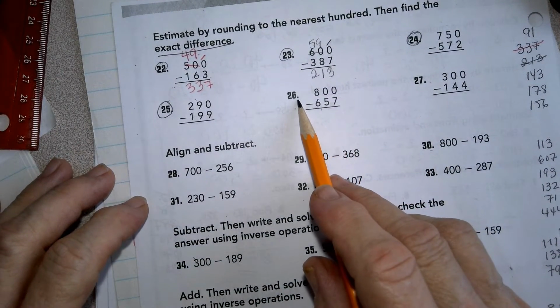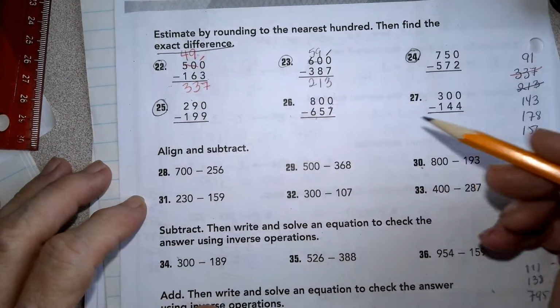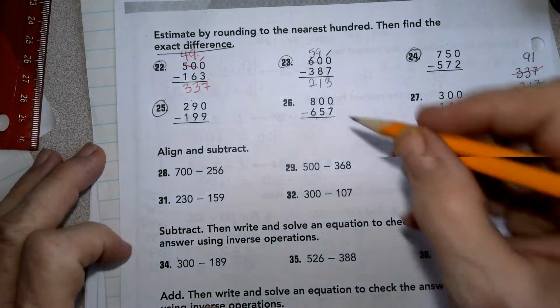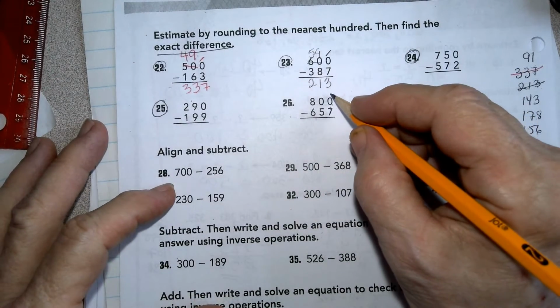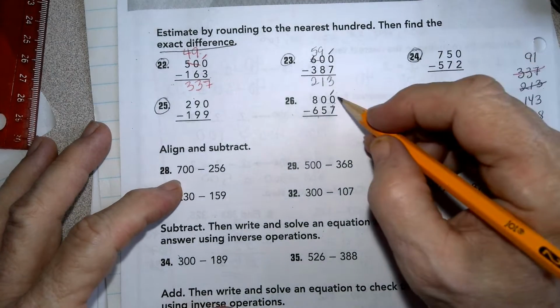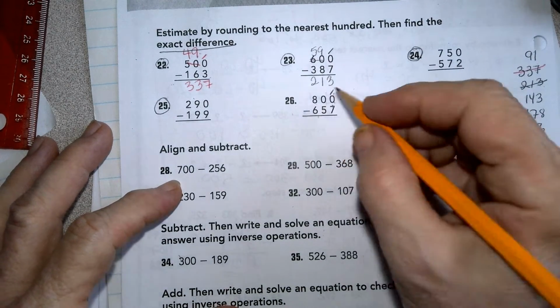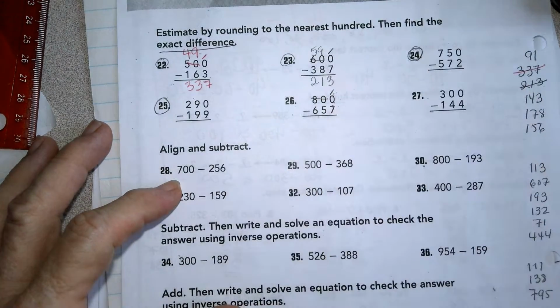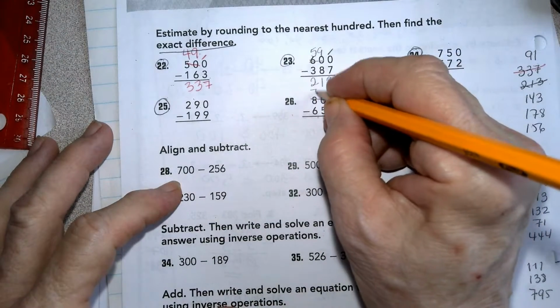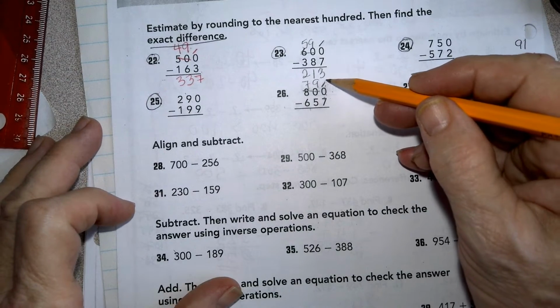So on this one, can I take 0 minus 7? No. So what? But you must pre-borrow first, because you don't want to cross over that last 0. I'm getting that one from where? From the 80, which becomes a 79. Awesome. Okay. Then here we go.